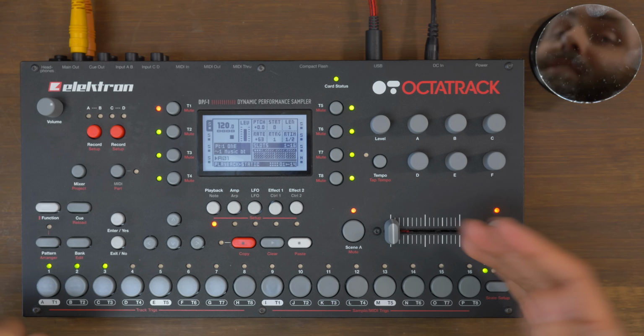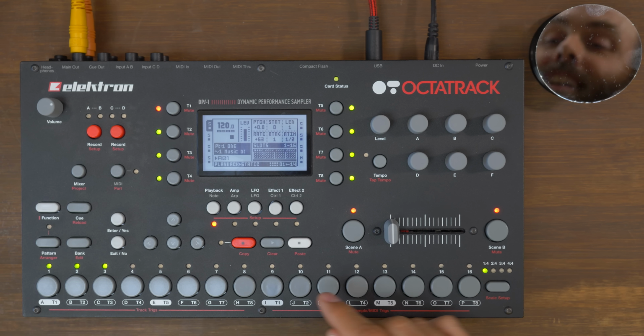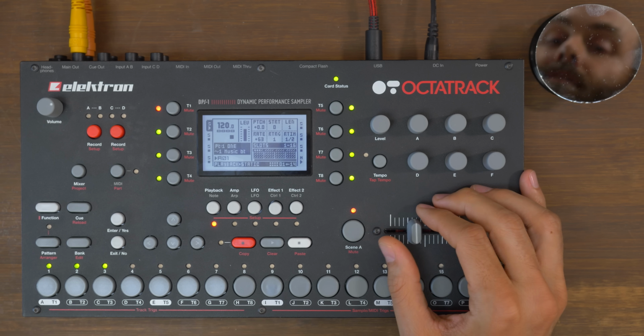You know, perhaps it's not just straight backing tracks you're after. Perhaps you're more contemporary or crazy. So then you could do stuff like that.